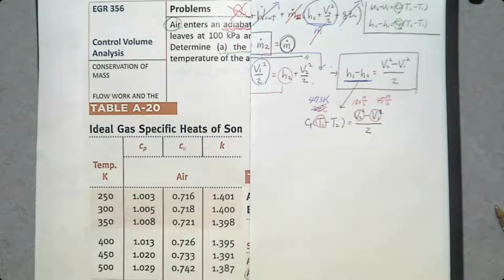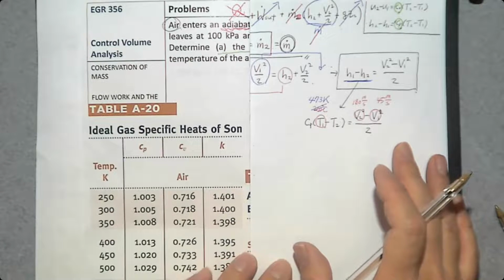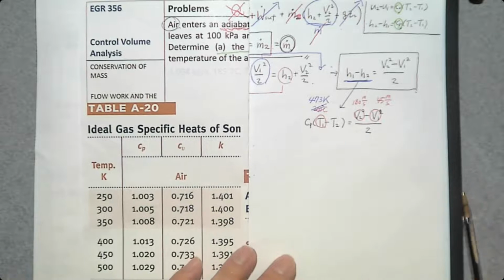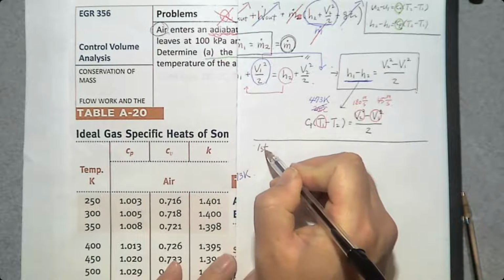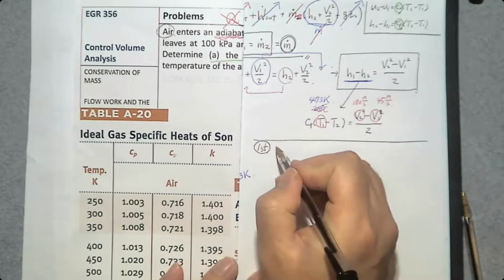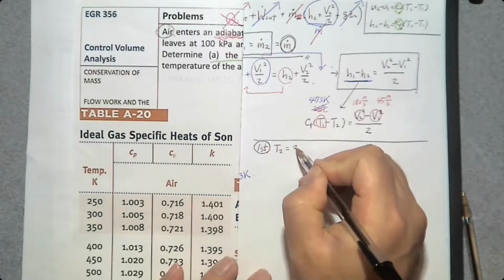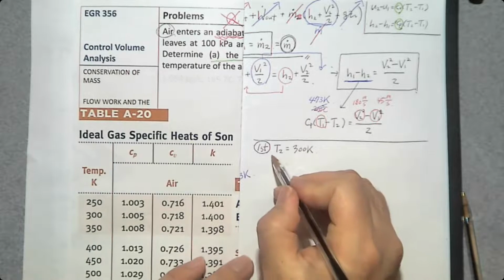What about room temperature? 20 degrees Celsius. So first guess, first iteration: I'm going to say T2 is maybe room temperature, 300 Kelvin. So that is my assumption.